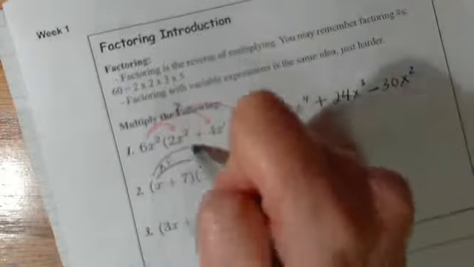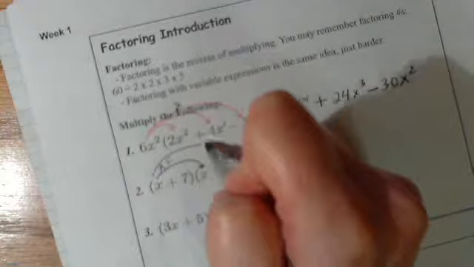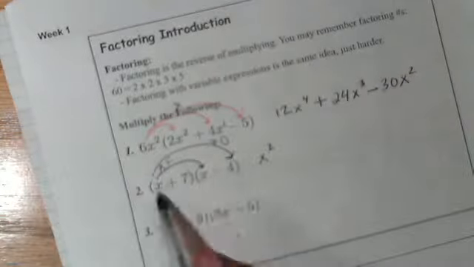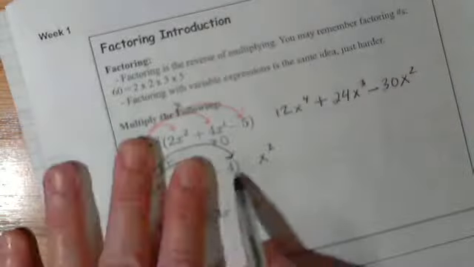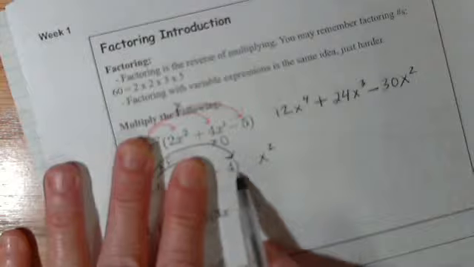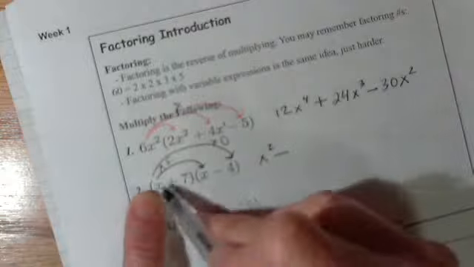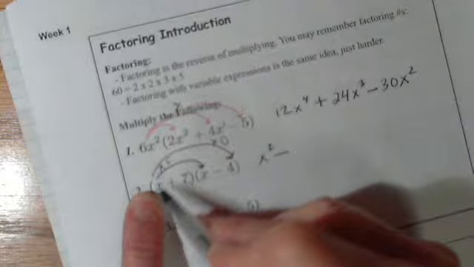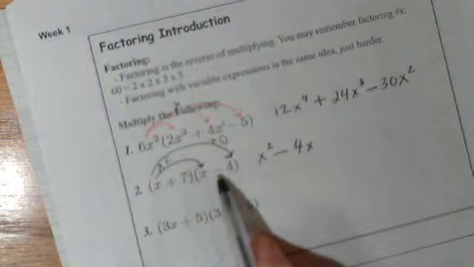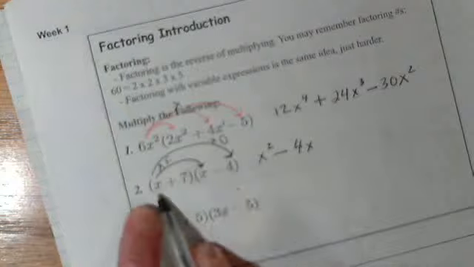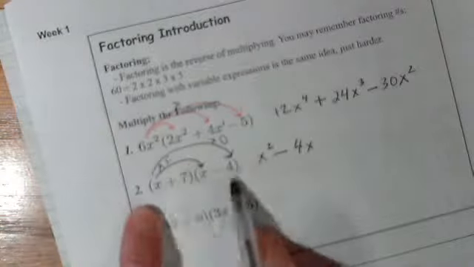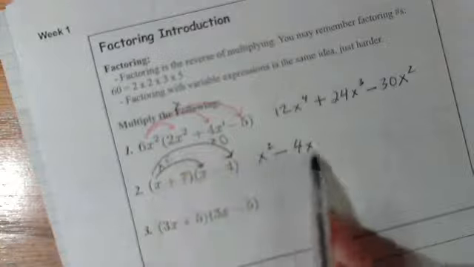Now I'm multiplying the outers, timesing the outers. X times, think of that as negative 4, or subtract 4. And so I'm going to write the subtraction down, and I get 4x. Okay, really pay attention to signs. A positive 1x times a minus 4, minus 4x.